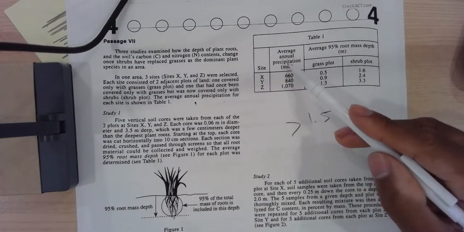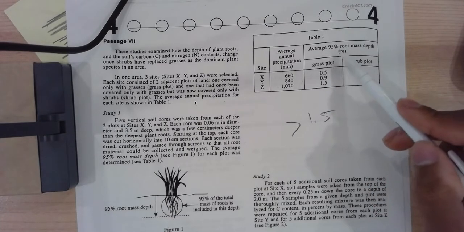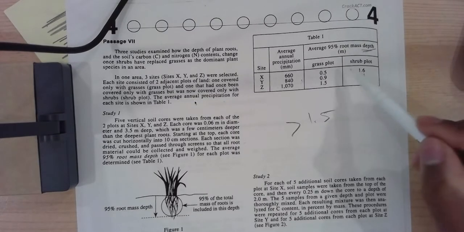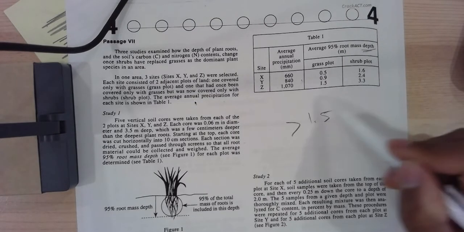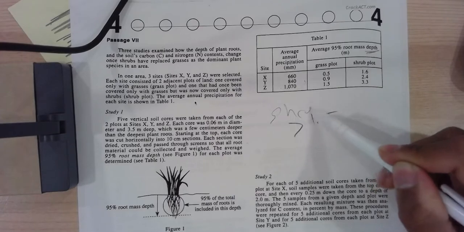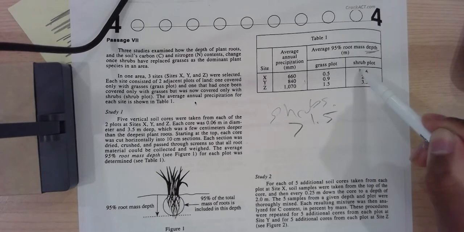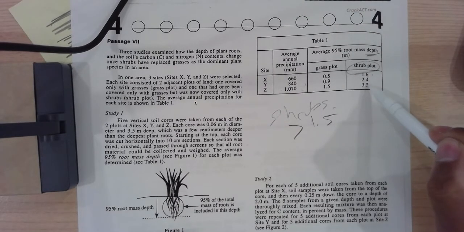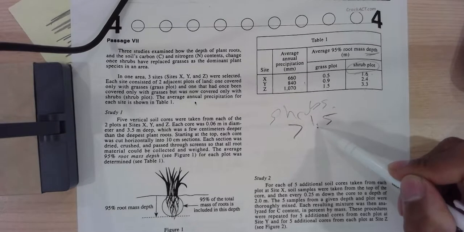Okay, this is annual precipitation. I don't care about that. What is this? This is 95% root mass depth. So what am I looking for? I'm looking for shrubs that went more than 1.5. Well, what is shrubs right here? 1.6, 2.4, 3.3. That's depth in meters. So it went 1.6 meters, 2.4 meters, and 3.3 meters. Aren't those all greater than 1.5 meters?